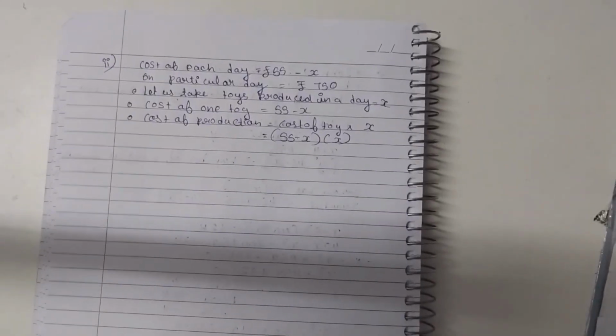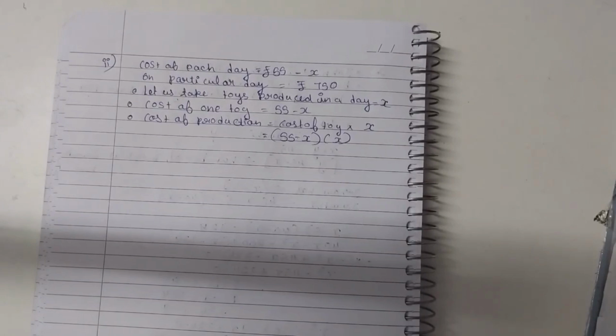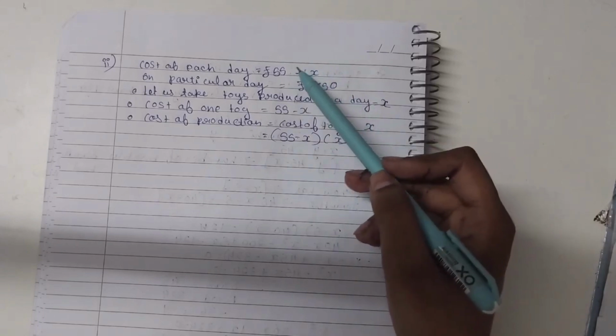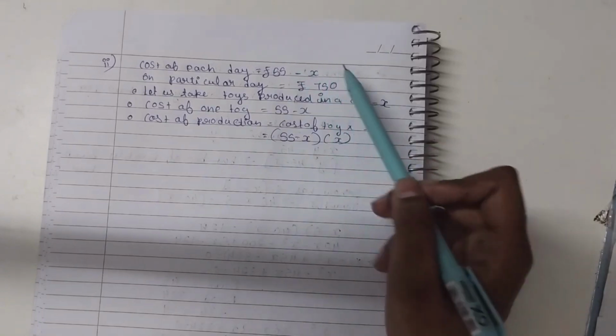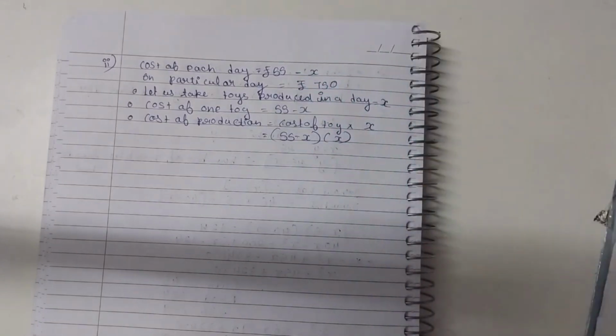In the second part of the second example, the second question states that a cottage industry produces a certain number of toys in a day. The cost of production of each toy in rupees was found to be 55 minus the number of toys produced in a day. On a particular day, the total cost of production was 750 rupees.